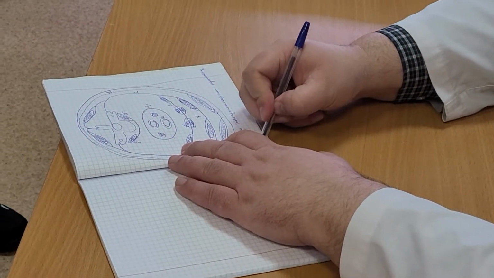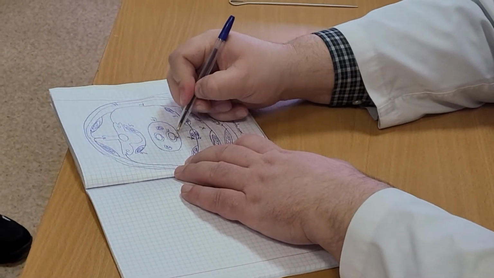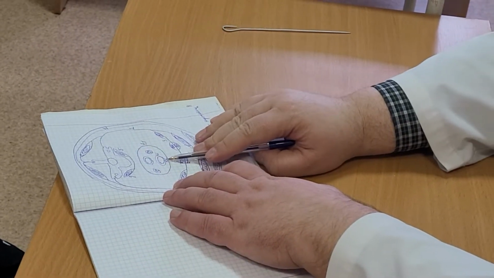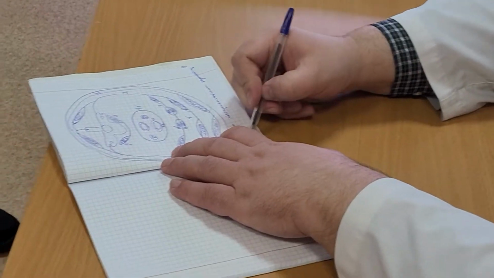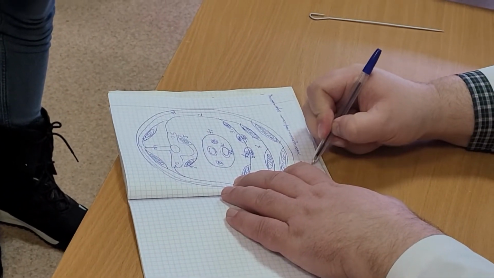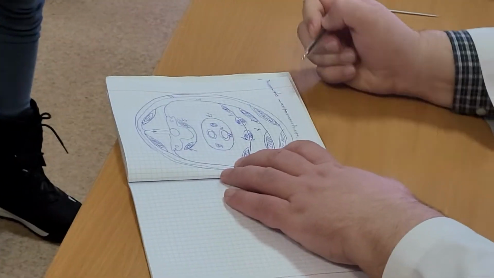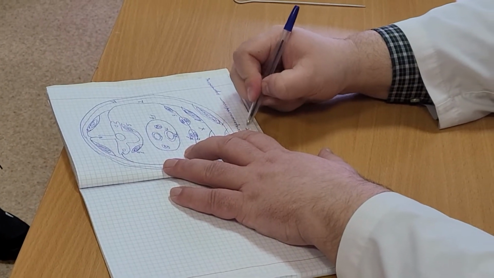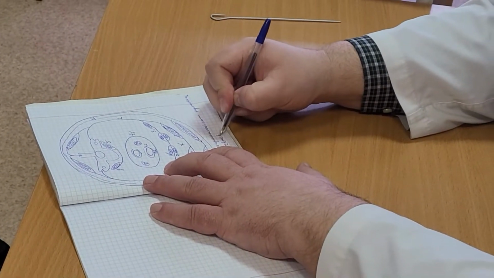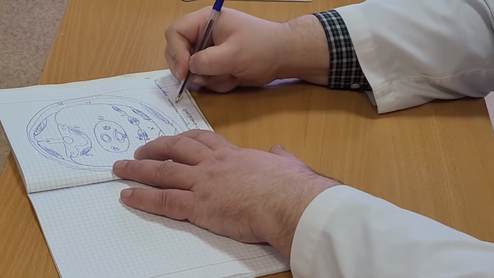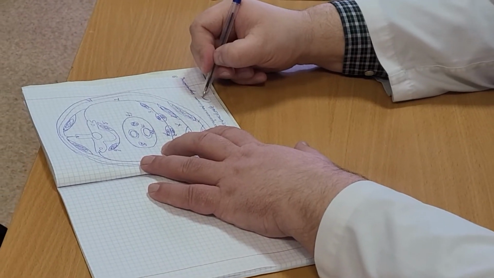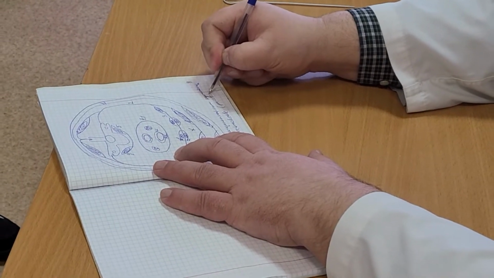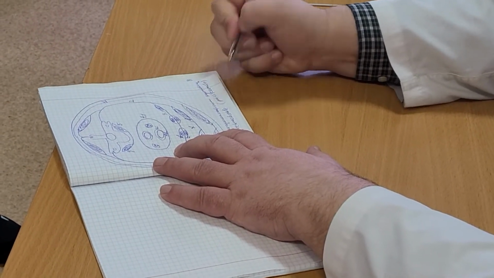The second space is between the visceral and parietal layers of fascia endocervicalis, in front of the trachea. That is spatium pretracheale or previscerale, in front of organs, the previsceral space.